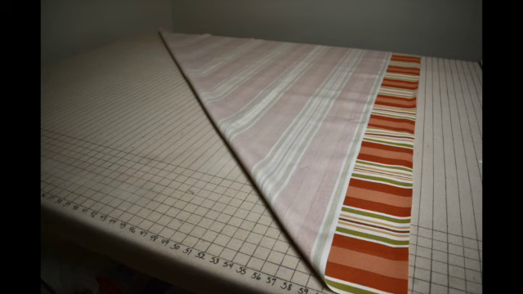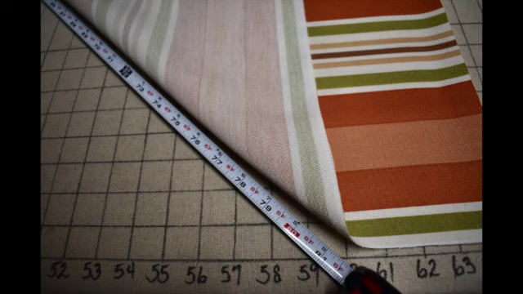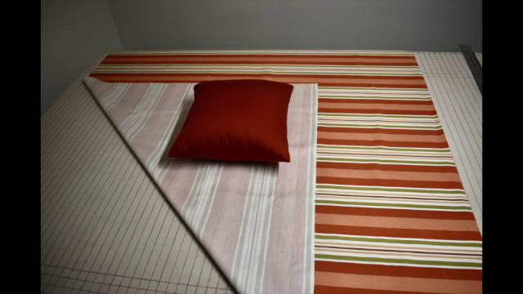But if you have determined that you want bias strips to cover your welt, this is where it can get a little bit trickier. Right now you see that I've folded this fabric at a true bias across the full width of the fabric, and that gave me strips of fabric that are almost 80 inches long. But at the same time, it took about 60 inches of fabric to do it. If you've decided you just don't need strips that long, or you don't want to commit that much fabric to your bias strips, you can use less fabric.